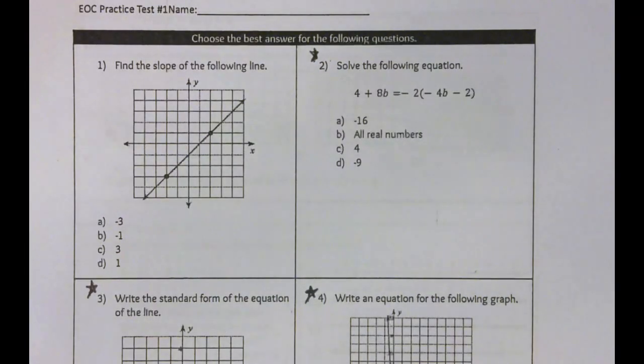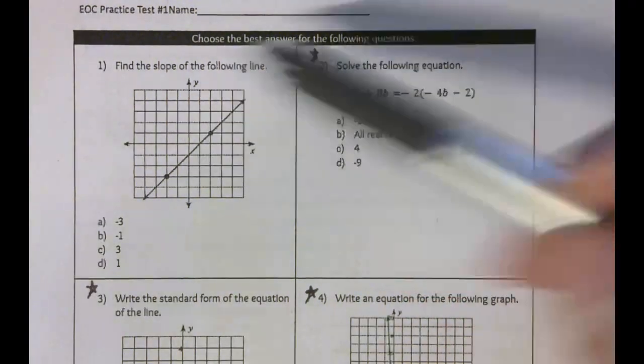Hopefully I've done a good job of setting all this up already, so I'm not going to explain too much. We're just going to do some math. Follow along in whatever way I told you to. Okay, number one, super easy. We're just asked to find the slope of the line.